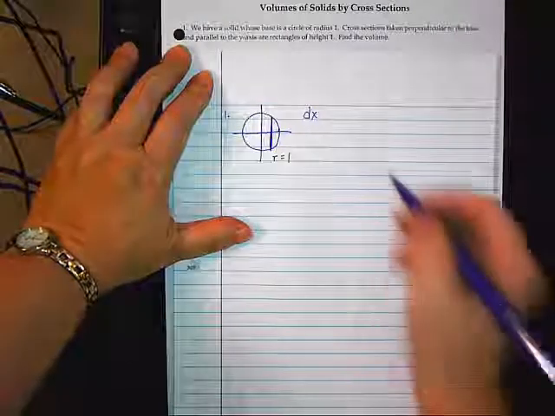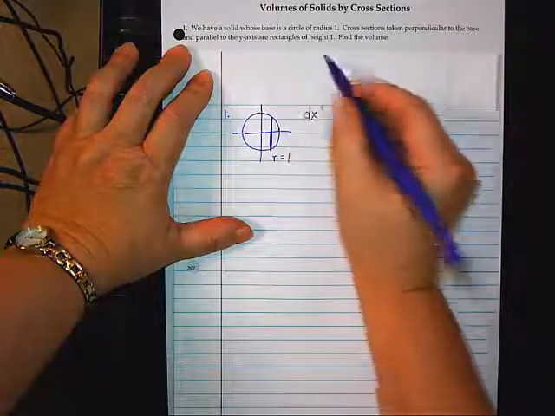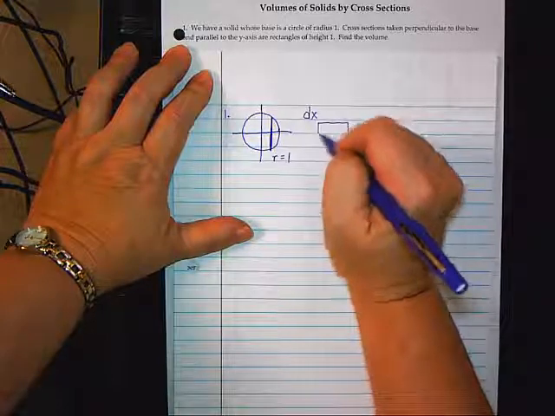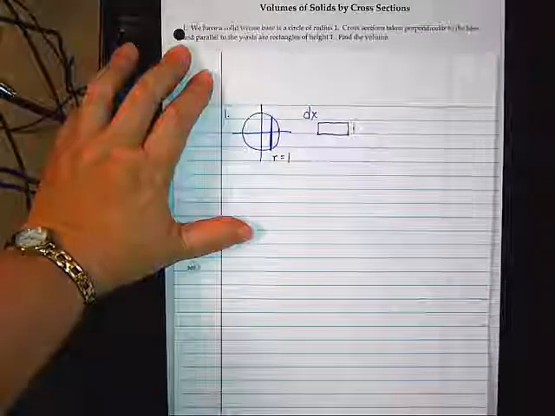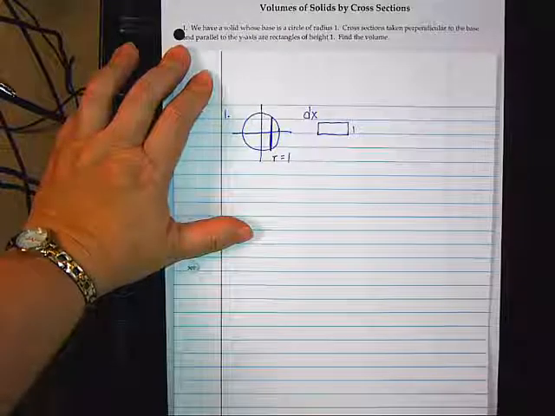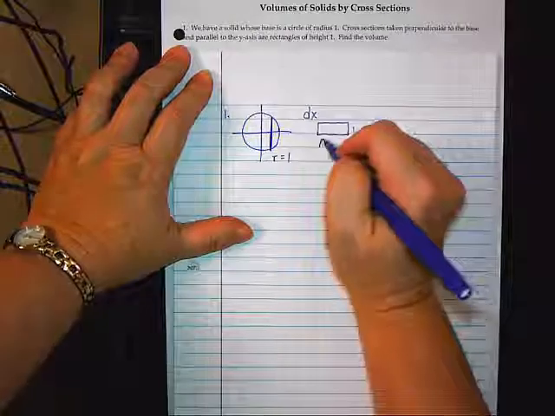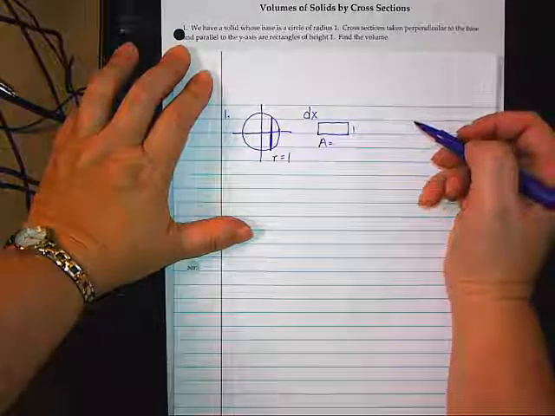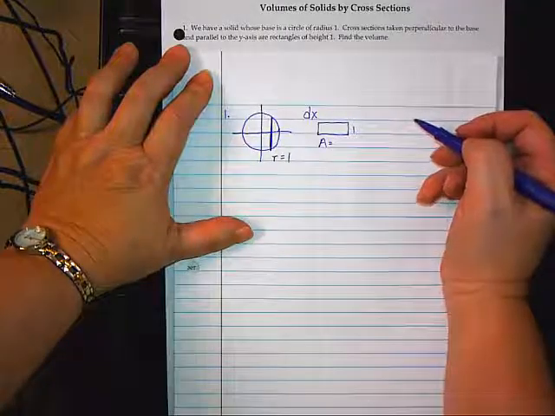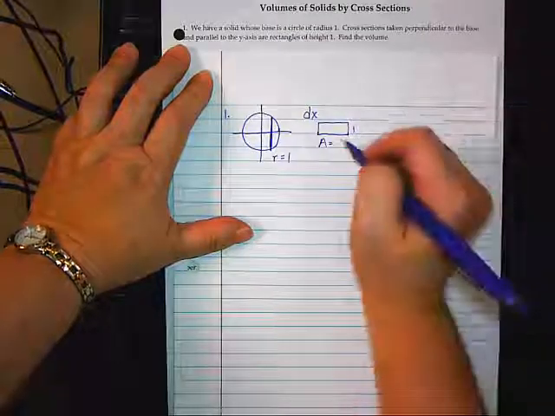Okay. So my shapes are rectangles. So I'm going to draw a rectangle, and it tells me that the height is 1. So I'm going to draw 1 next to the height. The next thing you need to do is write the equation for the area of a rectangle. Now, since they use the word height, what formula do I want? Base times height.